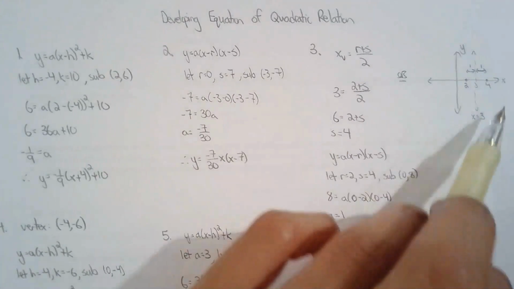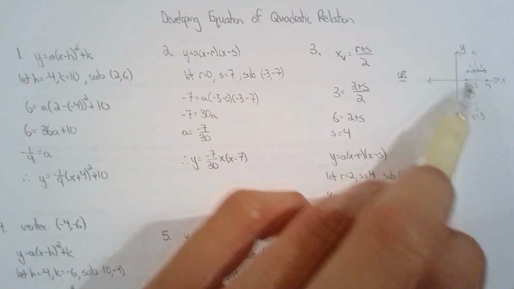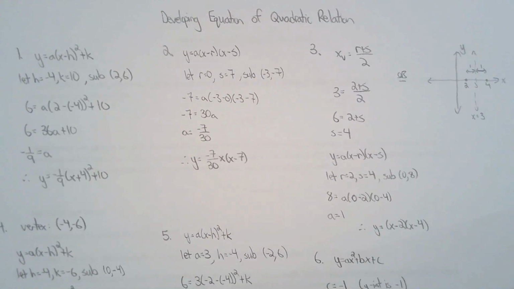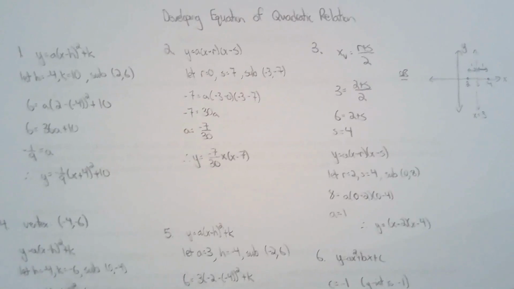Now you can also visualize it based on this diagram. It makes sense that the other x-intercept is at 4 as well. Once you have the x-intercepts, sub in the y-intercept, and you can solve for a, which will give you the equation of the quadratic relation.